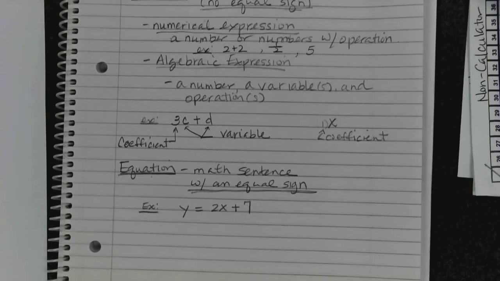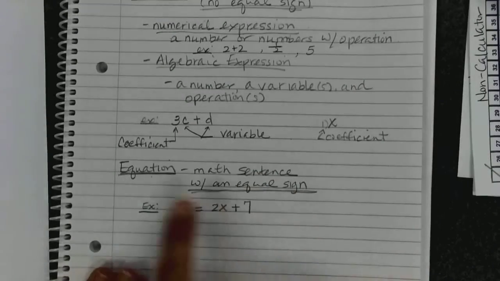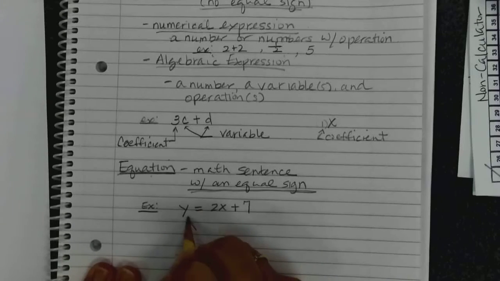Anybody? And what does y equals mx plus b make when you graph it? Slope, y-intercept, right? So it makes a line, but that is an equation of a line, right? These two are your variables, right?